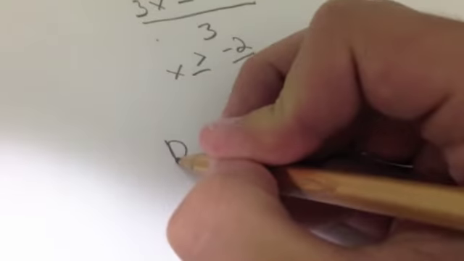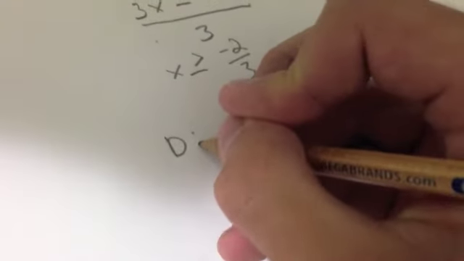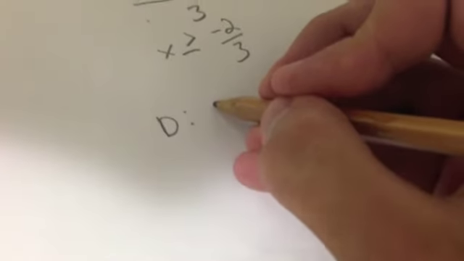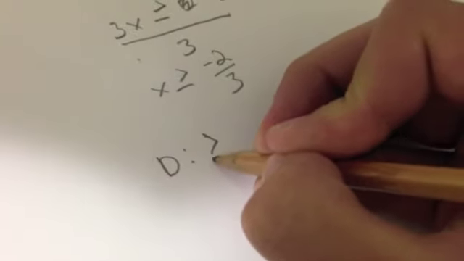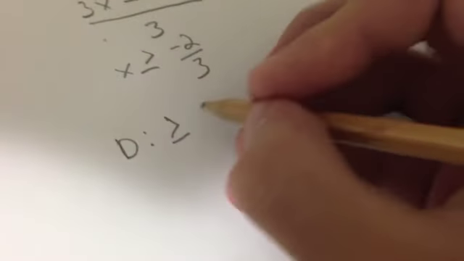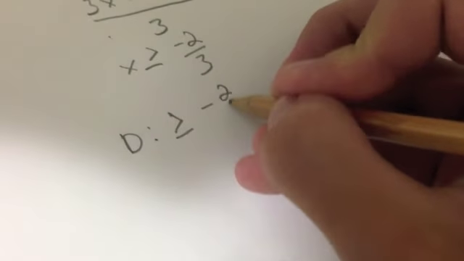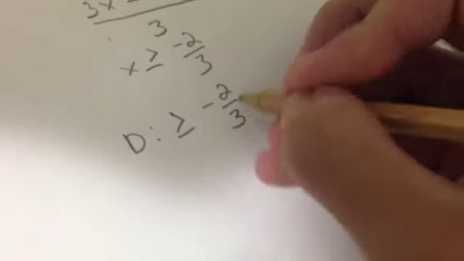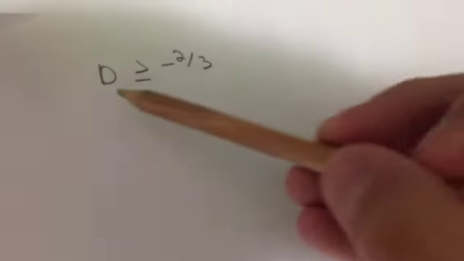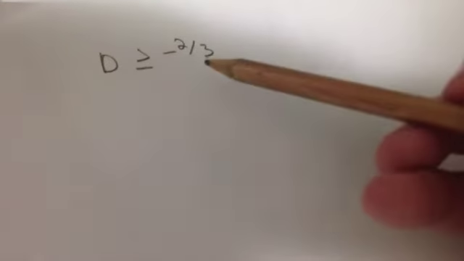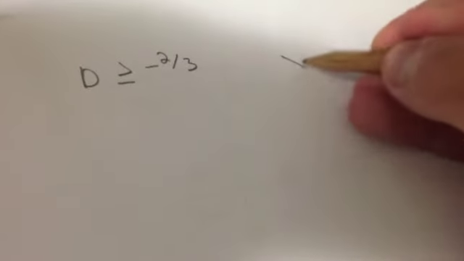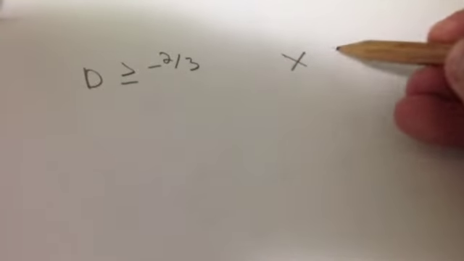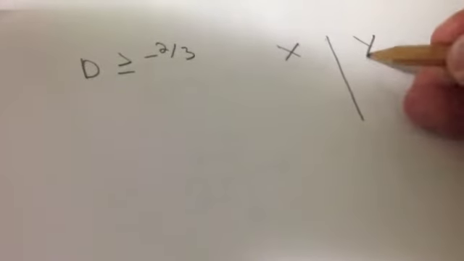So right now my domain is the following. D for domain, and my domain is greater or equal to negative 2/3. So now I have the domain, and it's time for me to find the range. So what should I do? Okay, so let me put here the domain and the range.